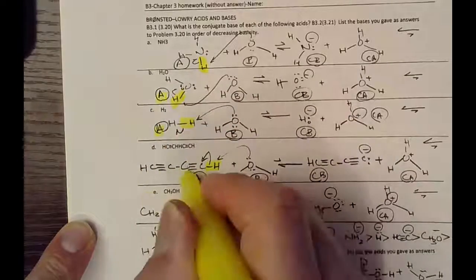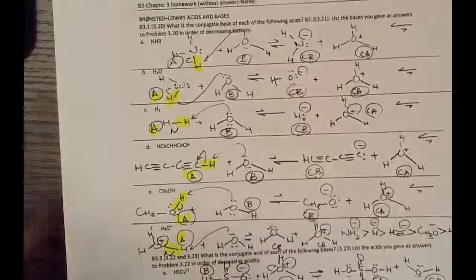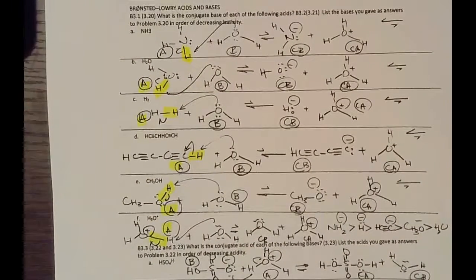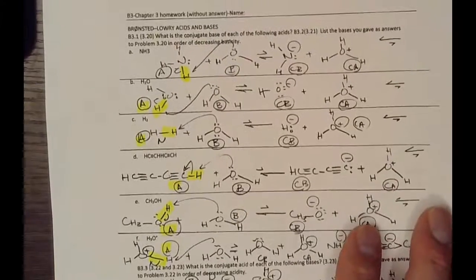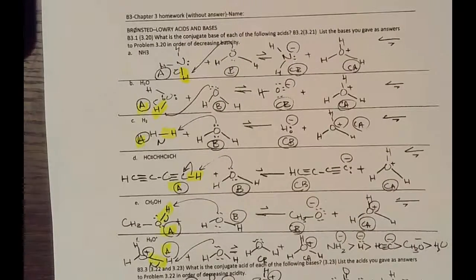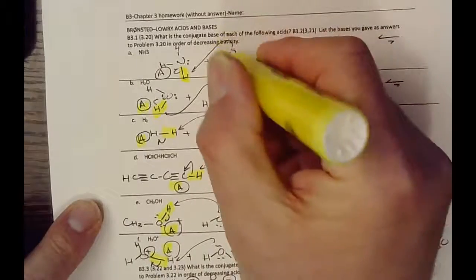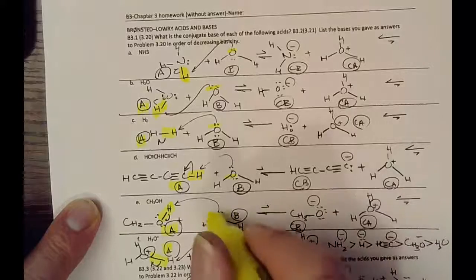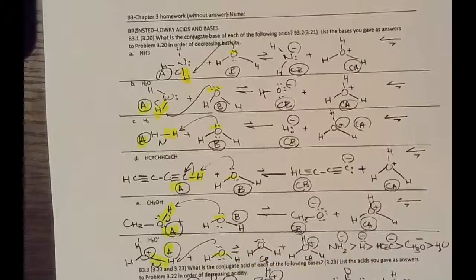Once you remove the acid, then you're going to make the conjugate base from those acids. Now the base, you can select any base. I decided to select water as a base. For a base, we're looking at the electrons. The electrons are going to remove the H as an H plus from the acid.